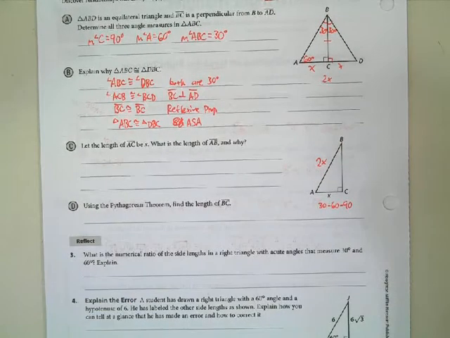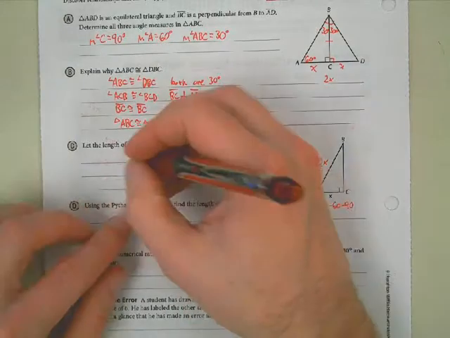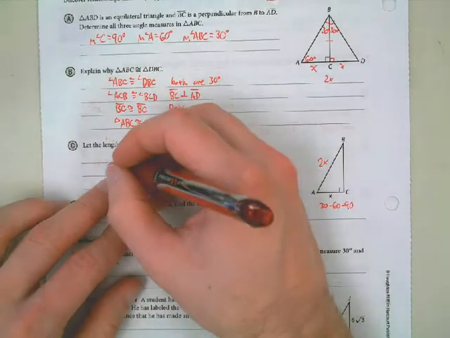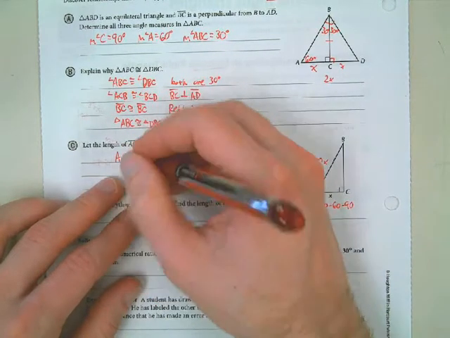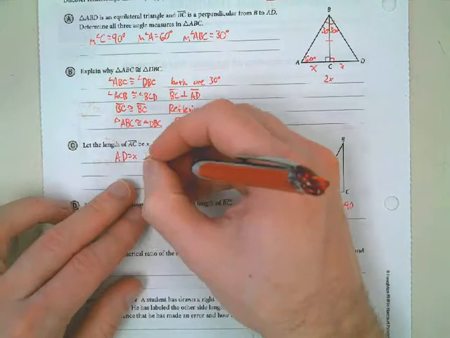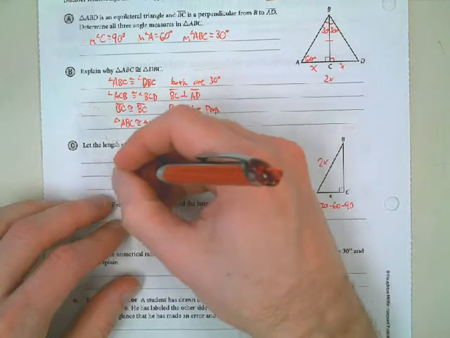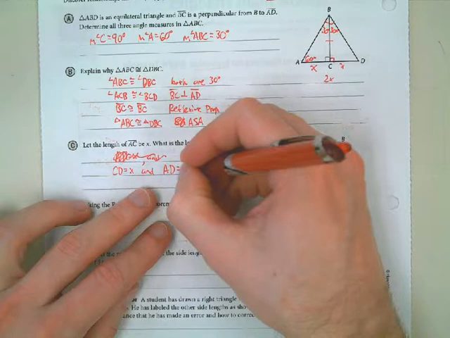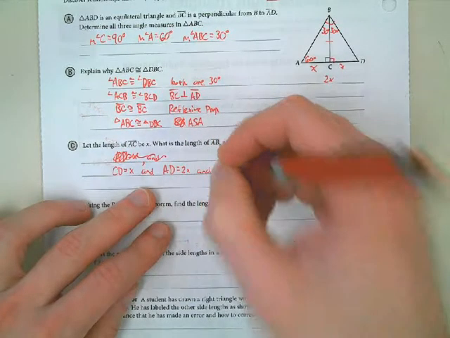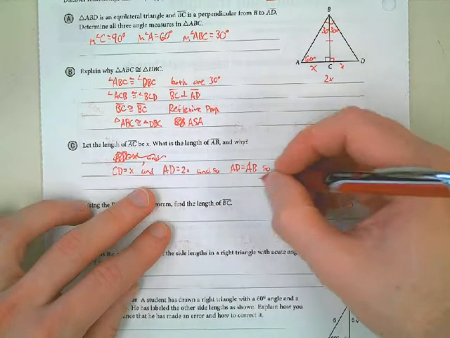Okay. So again, let the length of AC be x. What is the length of AB and y? Well, let's see here. CD equals x. And therefore, AD equals 2x. And so, AD is equal to AB. So, AB also equals 2x. Something like that. Okay.